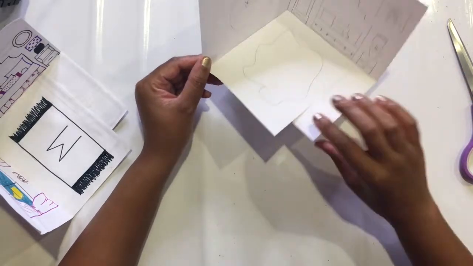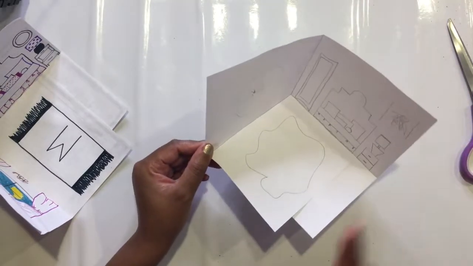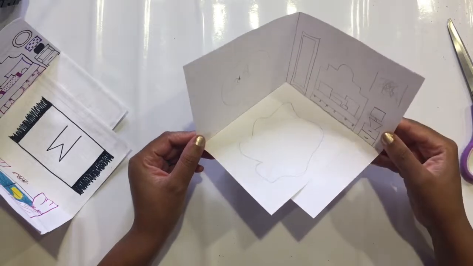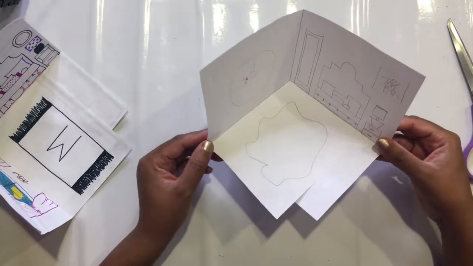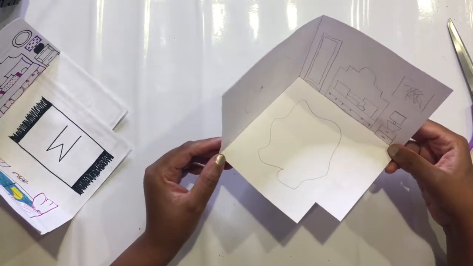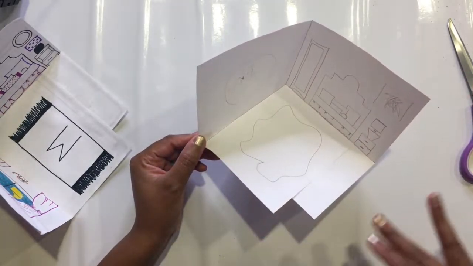Once you guys finish coloring, if you have colors, use your imagination. Make it colorful. Remember, no white space. Everybody say that. Say no white space. Okay? You're going to use it and make it colorful.